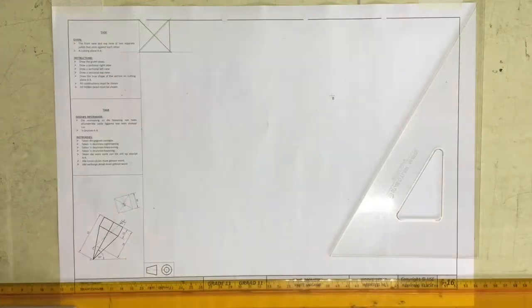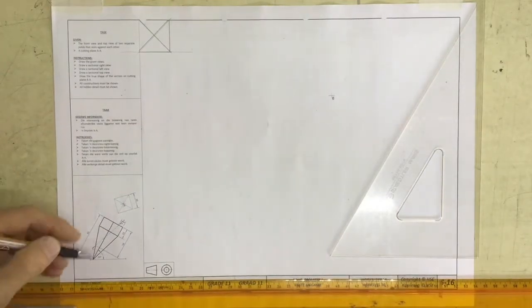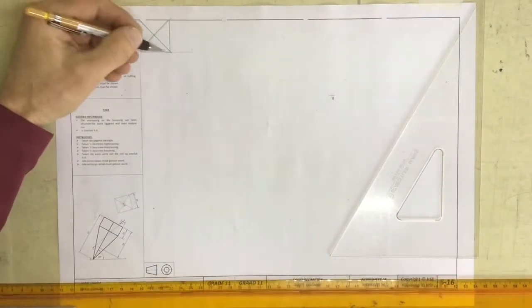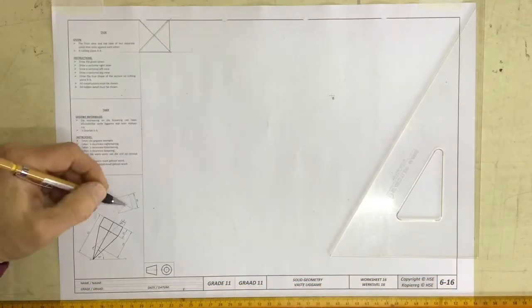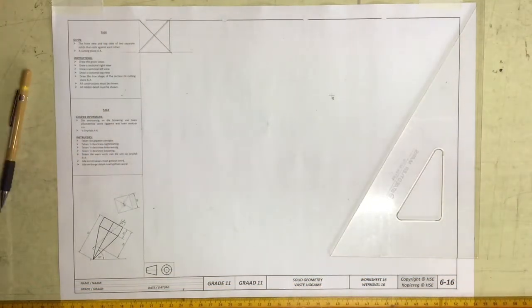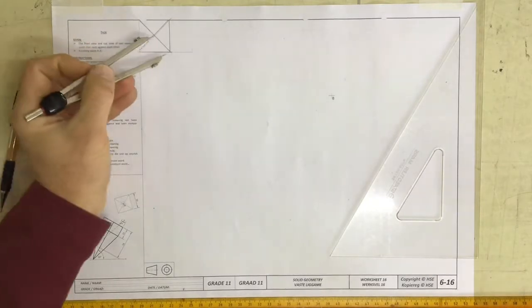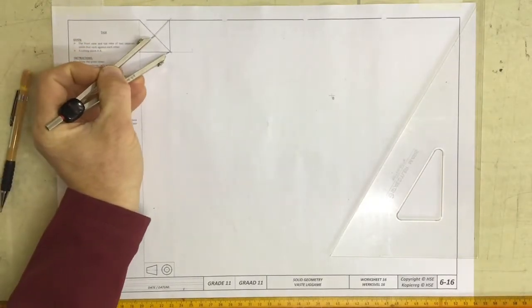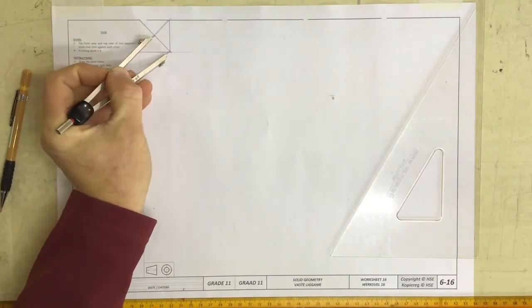Right, doing solid geometry for this square prism and pyramid. I'm going to start out and draw an auxiliary view over there of the square. It has sides 30 millimeter length. I need this measurement though from the center of that square over there to that corner.